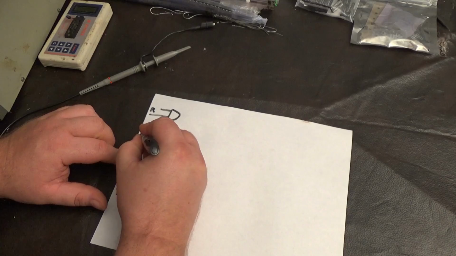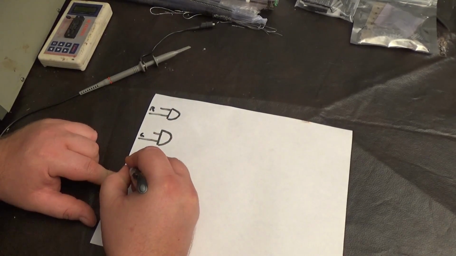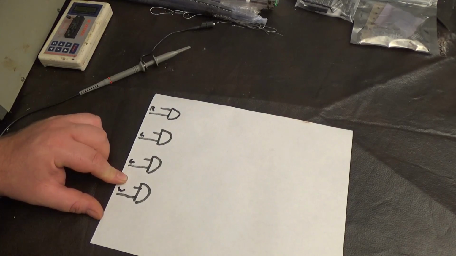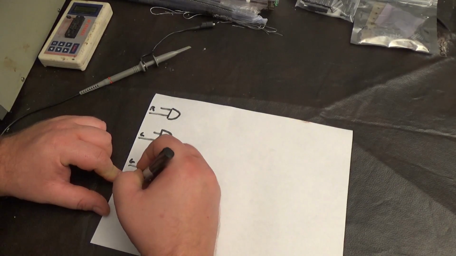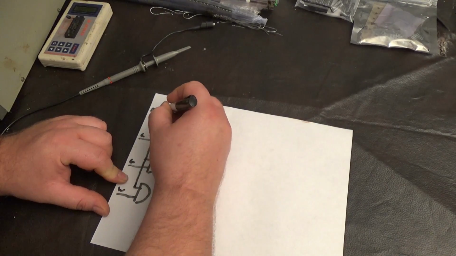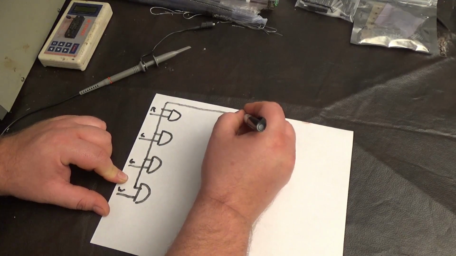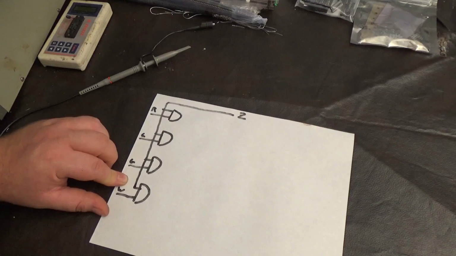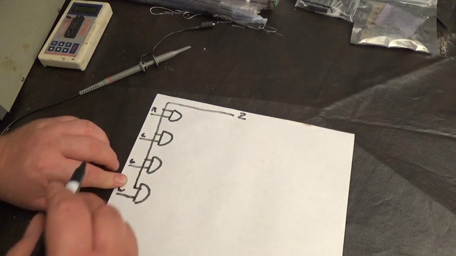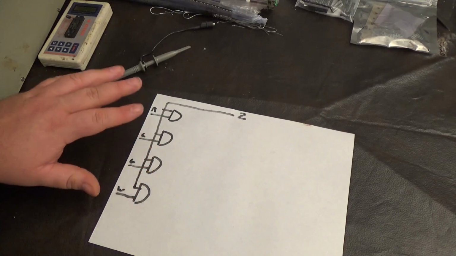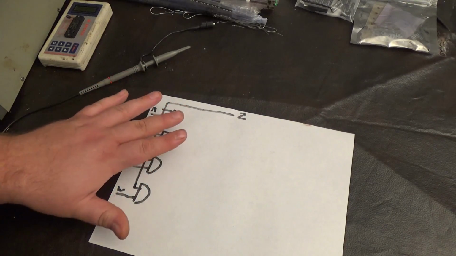Red, green, blue, white. And these, on this side, are all going to be shorted together. That's going to go to Z. Does that make sense? If you don't know what an AND gate is, you have 2 inputs in our situation, and these AND gates we're using.